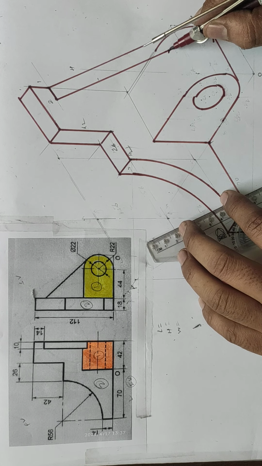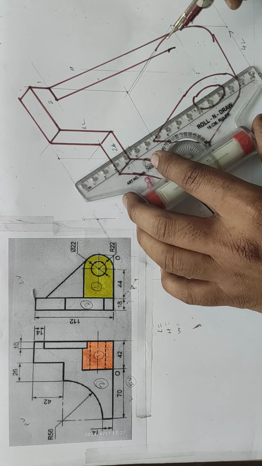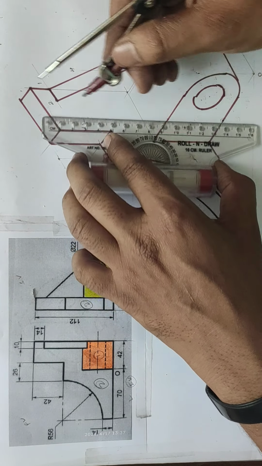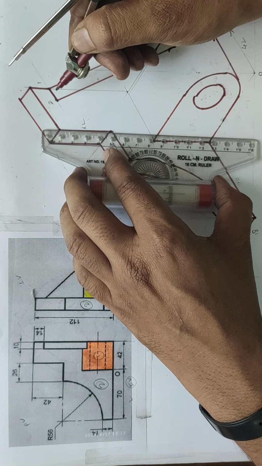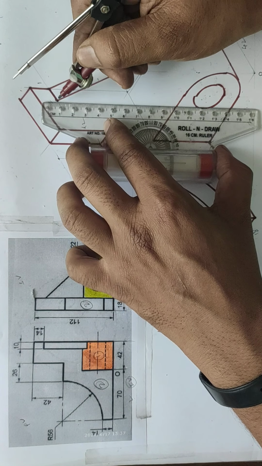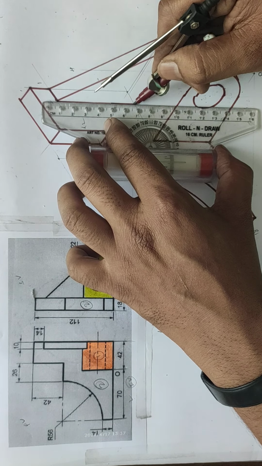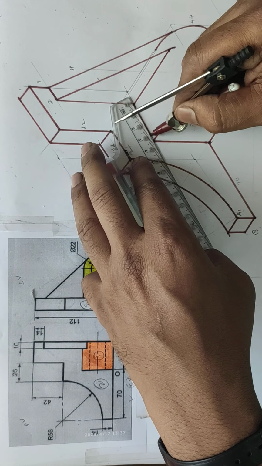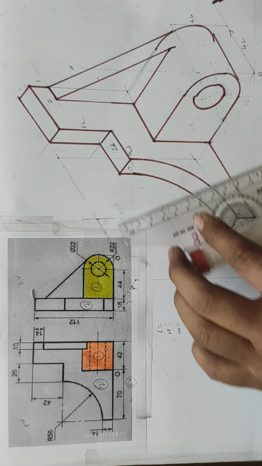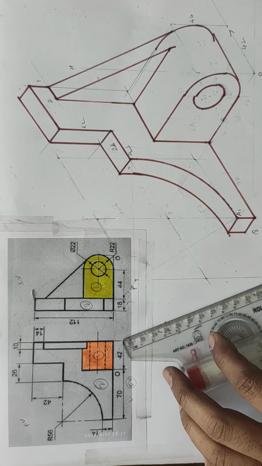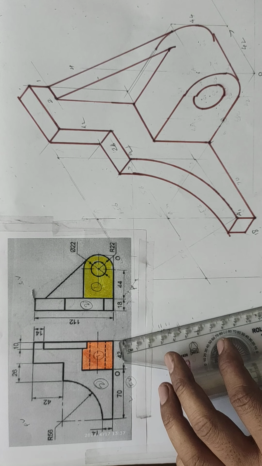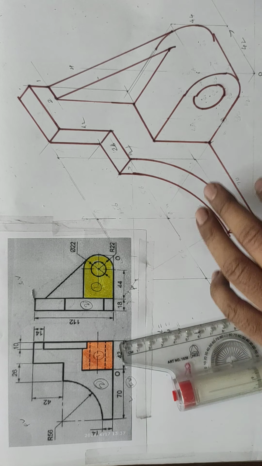This part is present exactly at the tangent. Then from this corner draw parallel to the height, parallel to the width, and then the visible part. This is the final solution of the given problem.